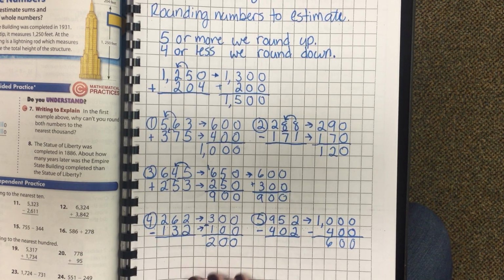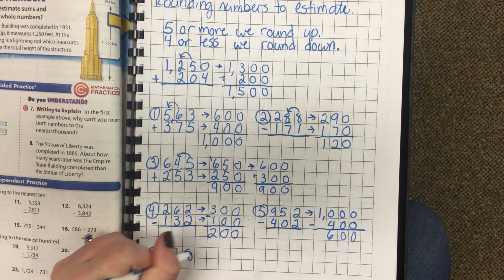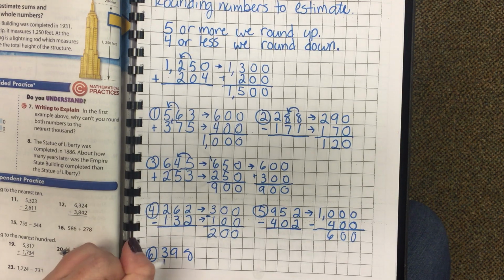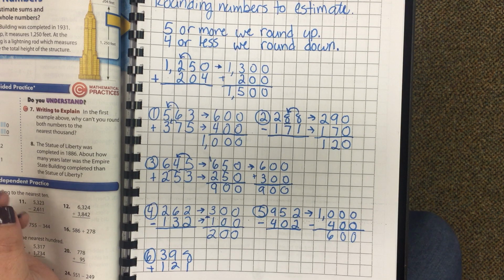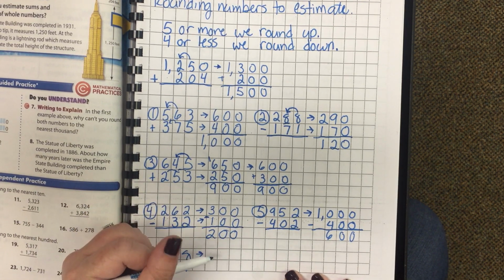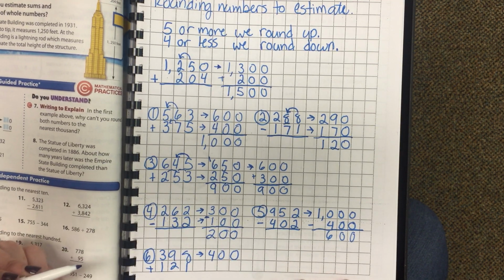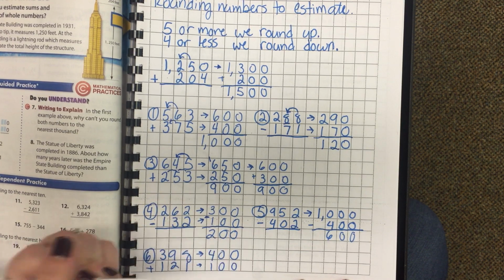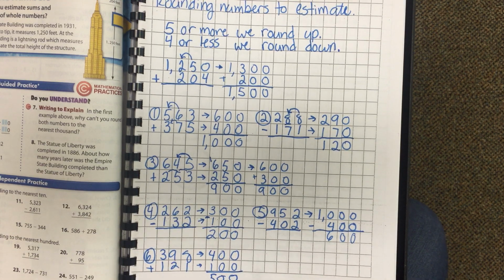Let's do one more. Number 6. 398 plus 121. What do we think? Tens or hundreds? Hundreds. All right. 398 will become 400. 121 will become 100. So what's 400 plus 100? 500. And that's it. Not bad, right?